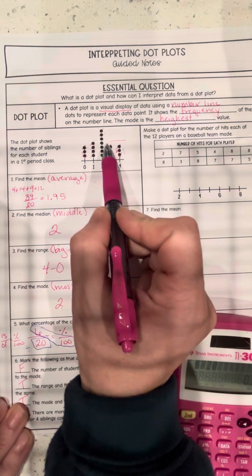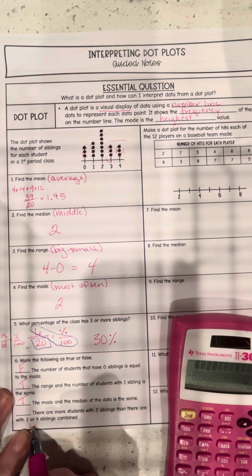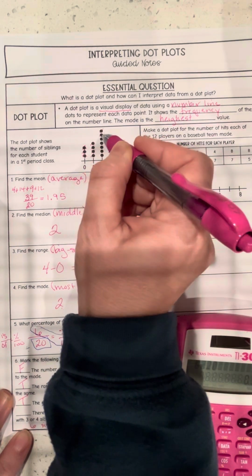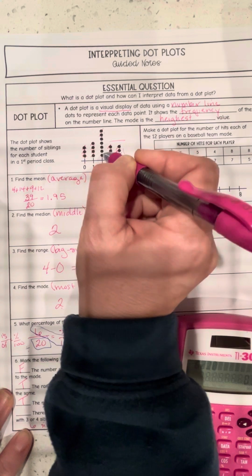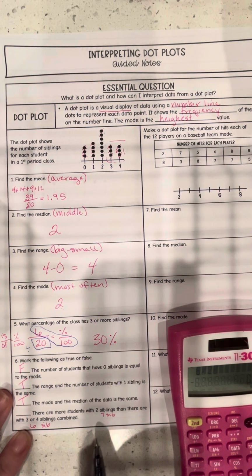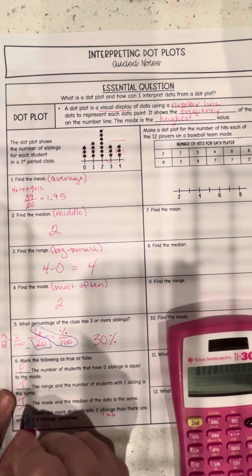So 3 or 4 combined was 6, so there were 6 kids there. There's 1, 2, 3, 4, 5, 6, 7. 7 people had 2. So there are more students with 2, so this column is bigger than these combined, and that is true.